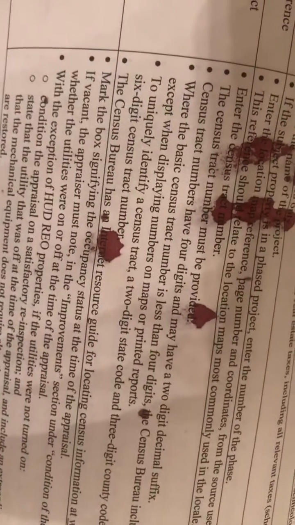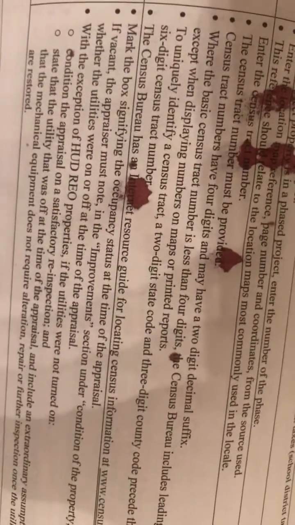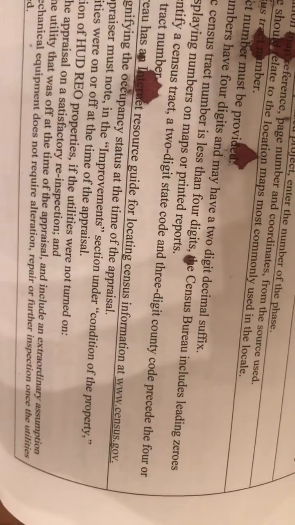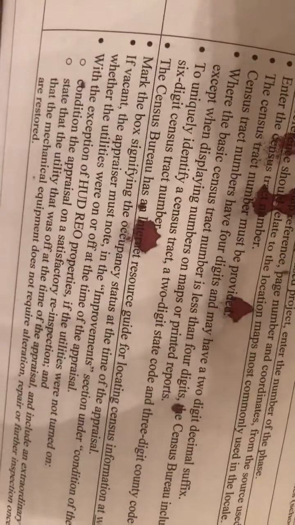Field: census tract. Protocol: enter the census tract number. The census tract number must be provided. Census tract numbers have 4 digits and may have a 2-digit decimal suffix. Where the basic census tract number is less than 4 digits, the Census Bureau includes leading zeros, except when displaying numbers on maps or printed reports.